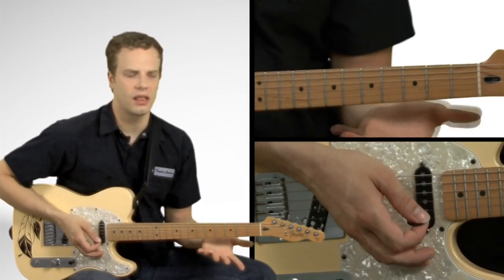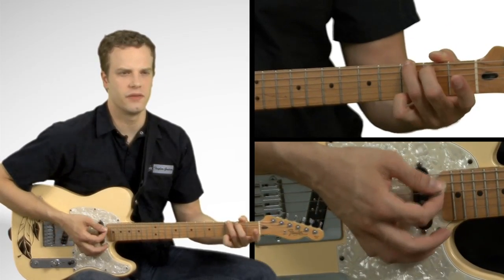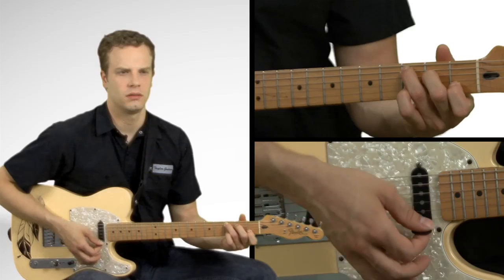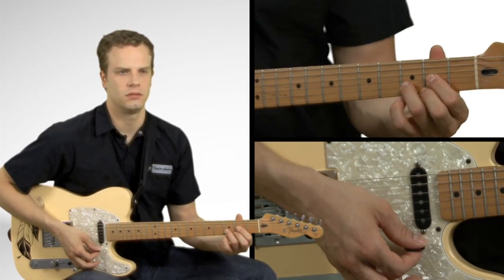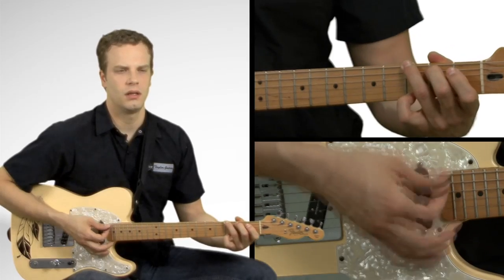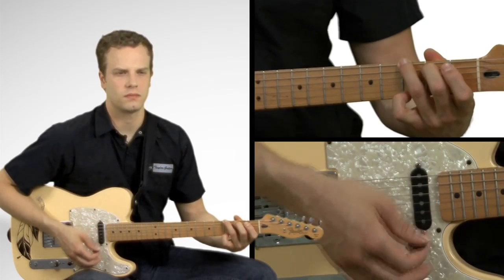You don't have to play it like this. You can play it with open chords as well. So you have a G, C, D, back to C, and G again.